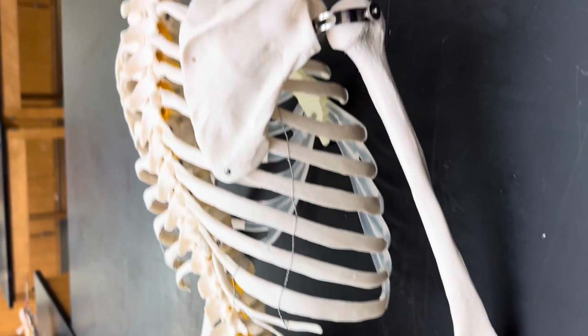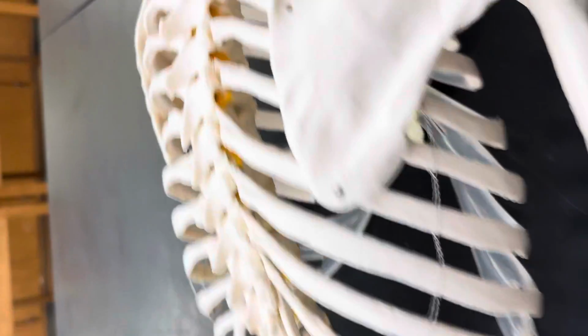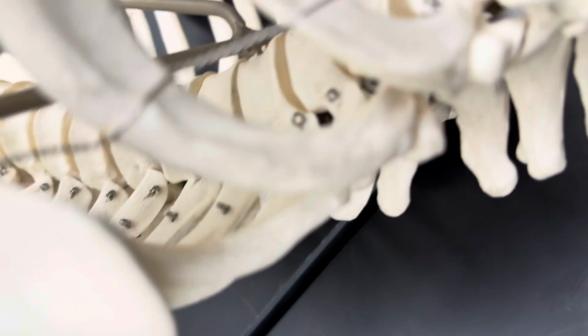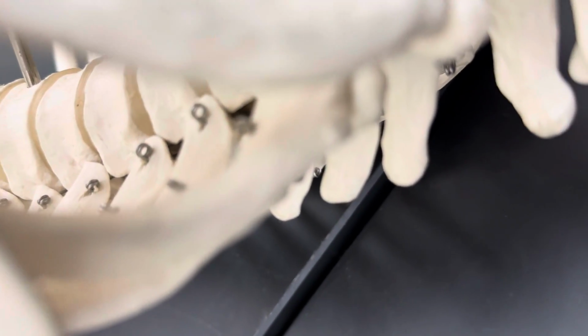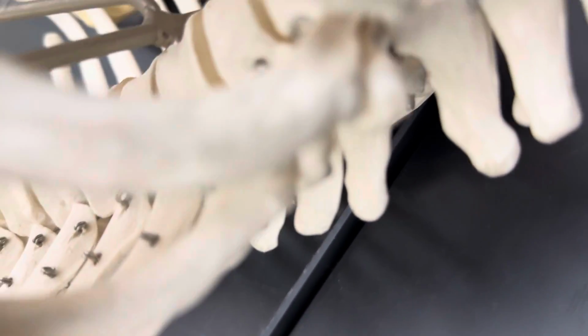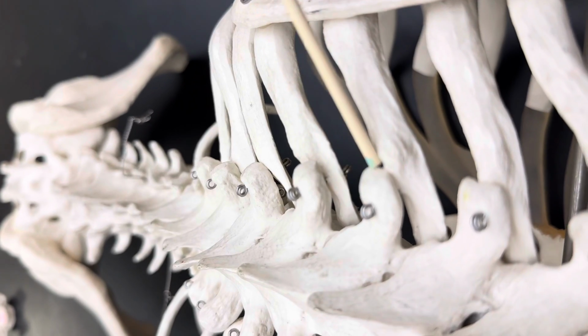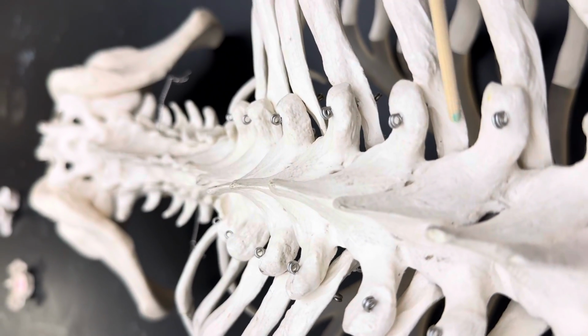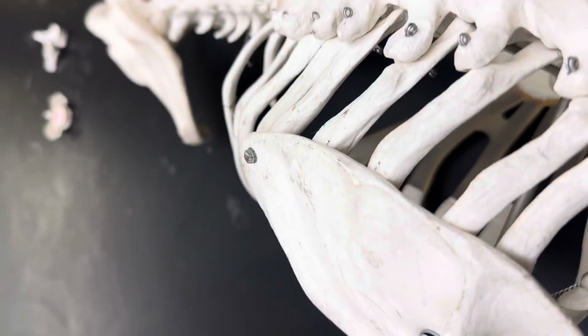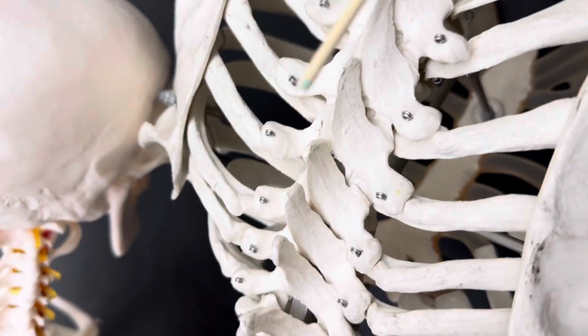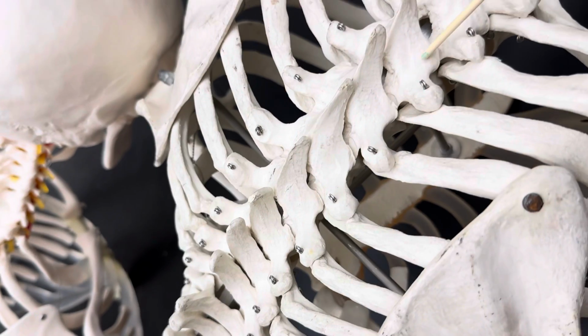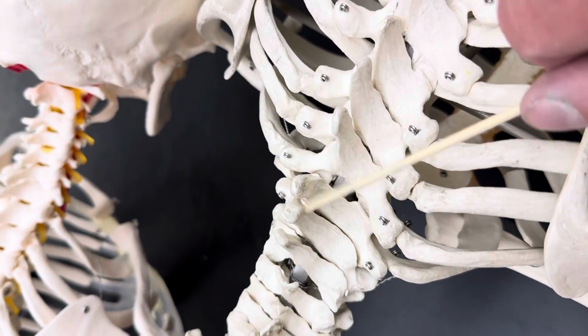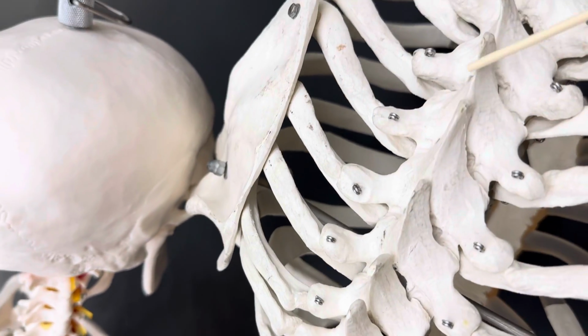So let me take this guy. It might be easier to see on this guy. If you look on the side there, you can see that the rib is actually attaching to the centrum. And then on the other side, you can see that the transverse process is attaching to the rib as well. Now, we've got transverse processes, and we've got ourselves spinous processes.